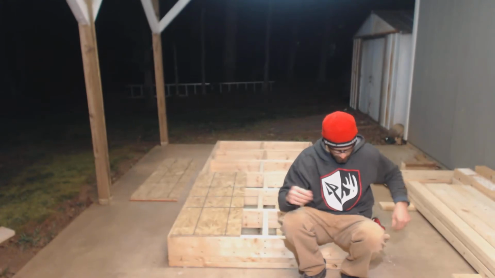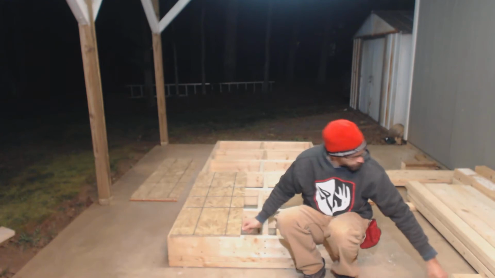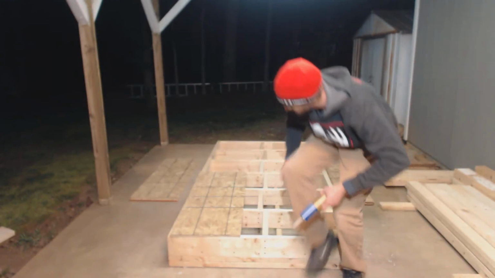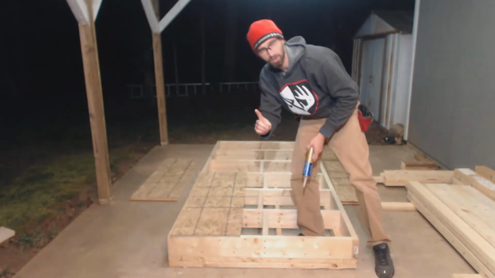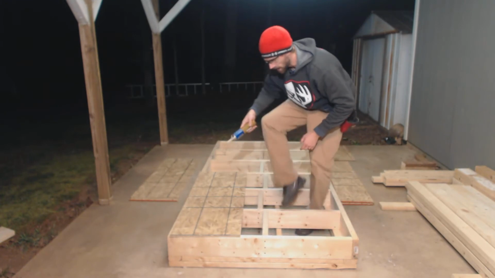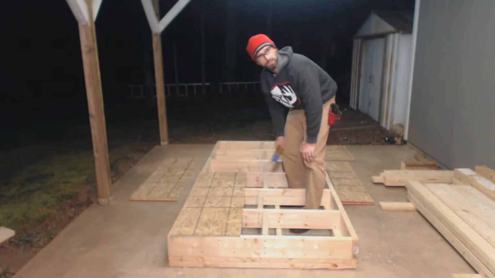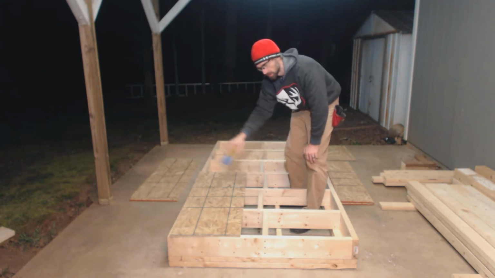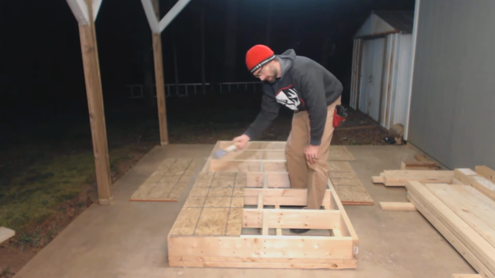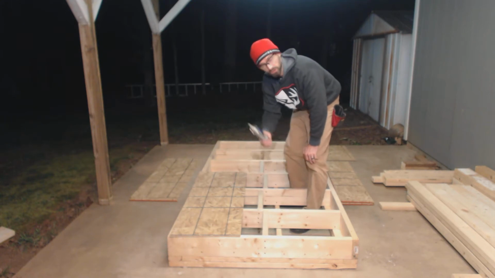So a little bit about that. When you do glue this, you're going to glue one panel at a time. I wouldn't take my glue and run it across every joist, because you're usually stepping on these joists, walking around and laying the panels down, especially your first few.